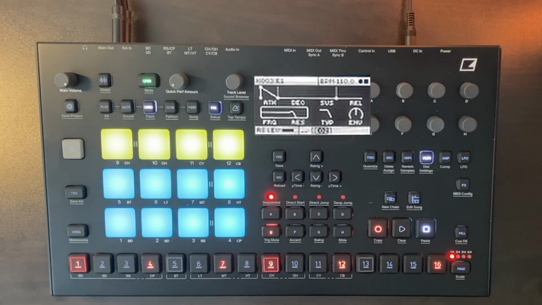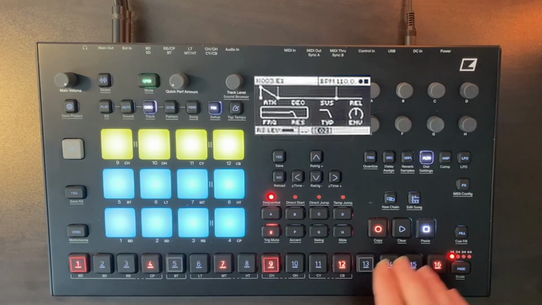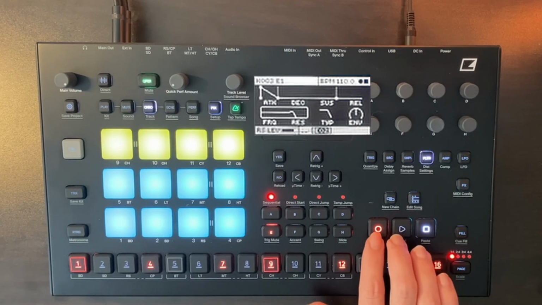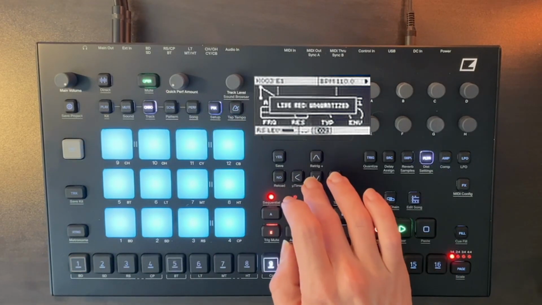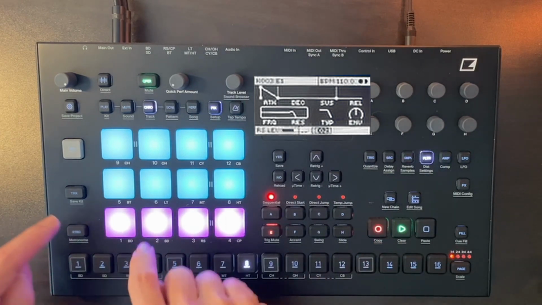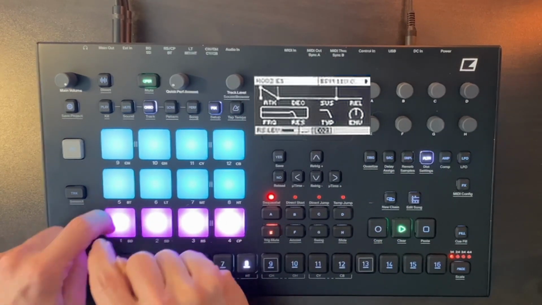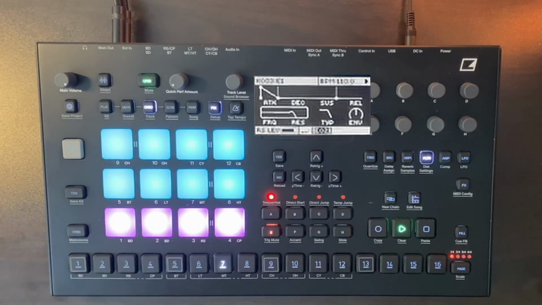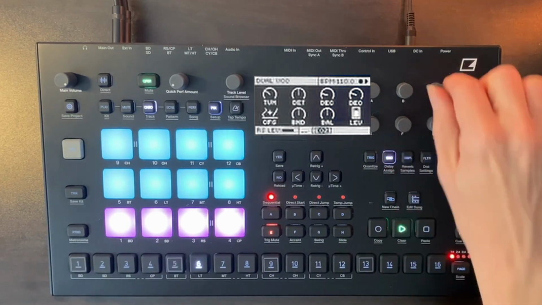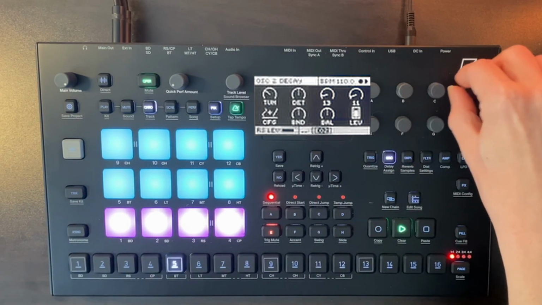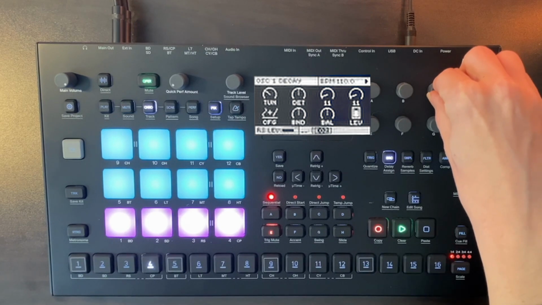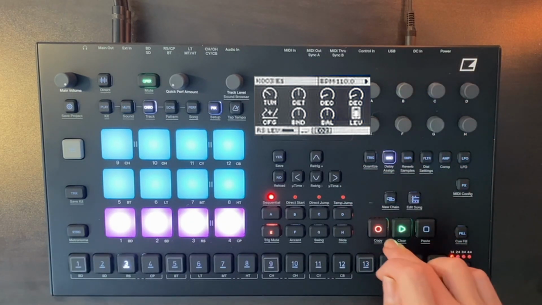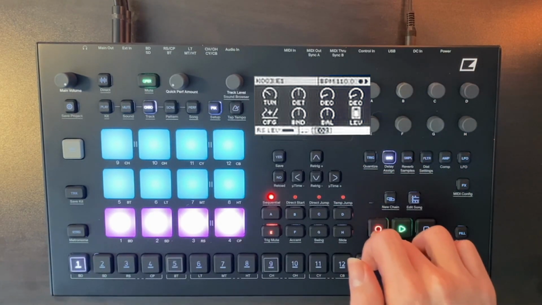For instance, sometimes I want to have a very dense 16th bassline at a certain point during the performance, and with the chromatic mode you just do like this. And you can change multiple triggers at a time.